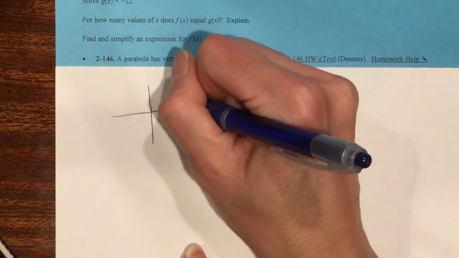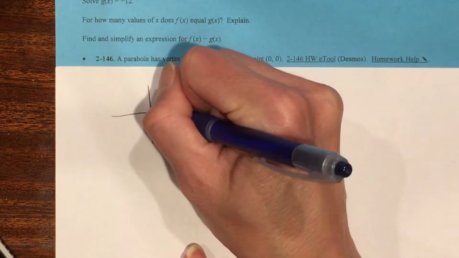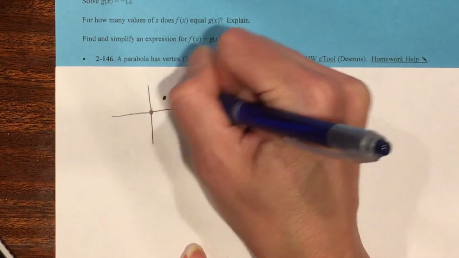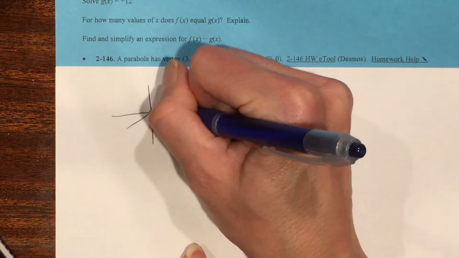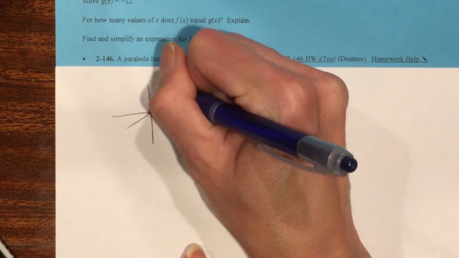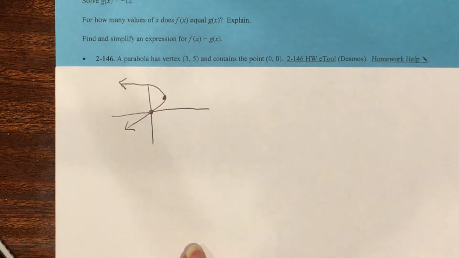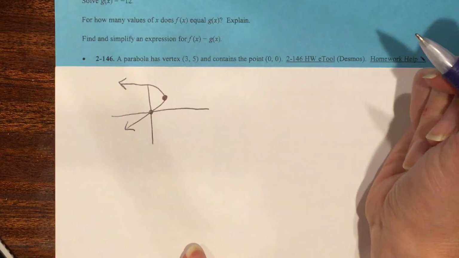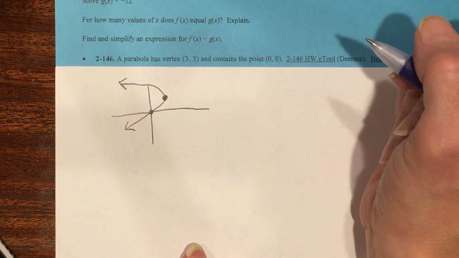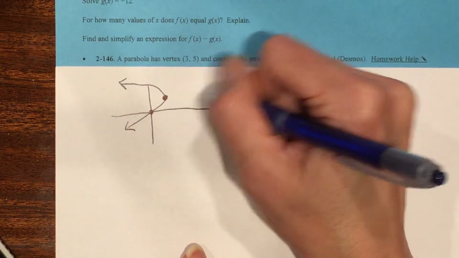Well, let's see. We would have a point at 3, 5, a point at 0, 0, and this being our vertex, the only way I can imagine that working is if it came up to the vertex and turned around and went back this way. Now, we never really talked about equations for sleeping parabolas beyond switching x and y. But that's actually what we'd have to do.